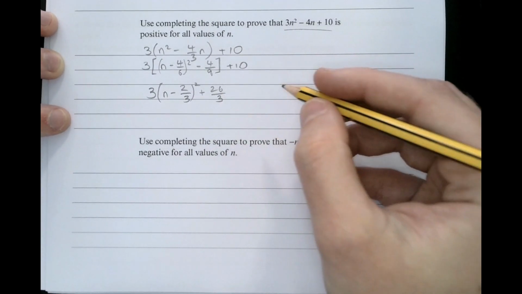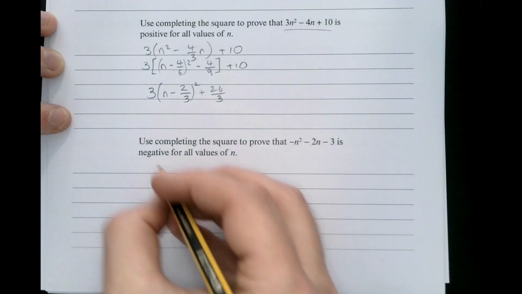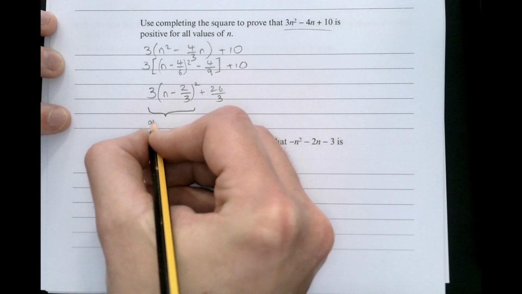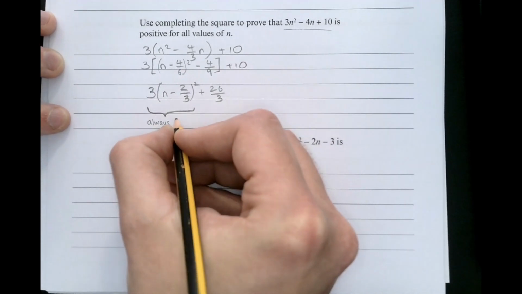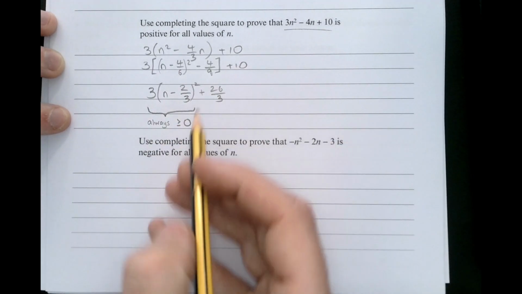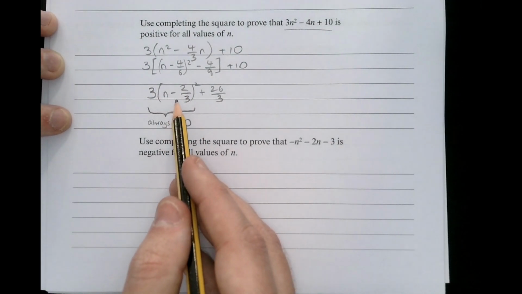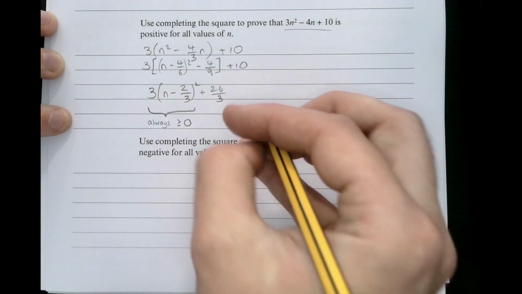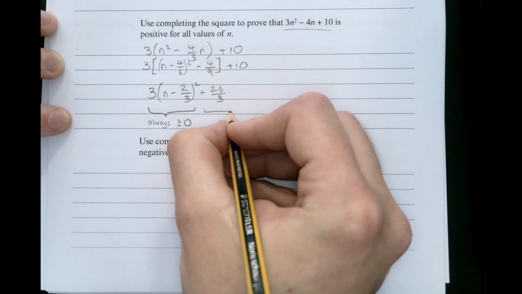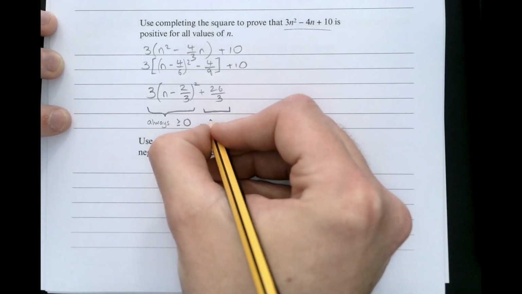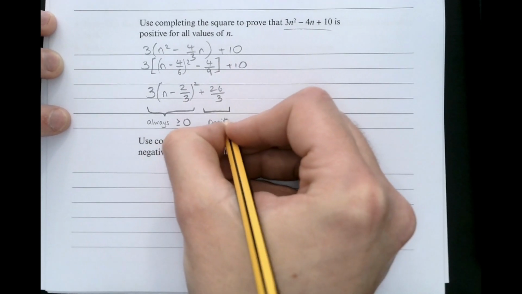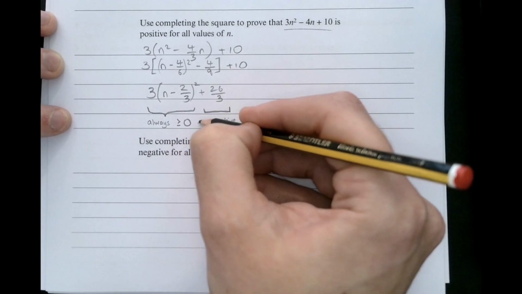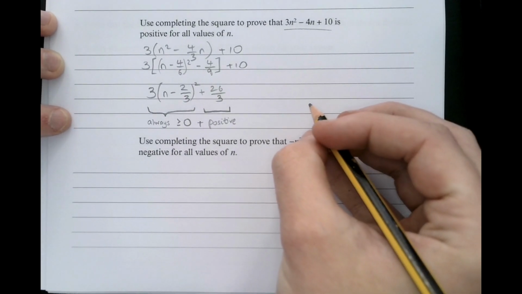And then the final part of this, so you've completed the square, is to say that this bit is always greater than or equal to 0. So the smallest any square can be is 0. It can never go negative, because if you square a negative, it just becomes positive, and then this is positive. So it's always going to be positive, because 0 plus a positive makes a positive.